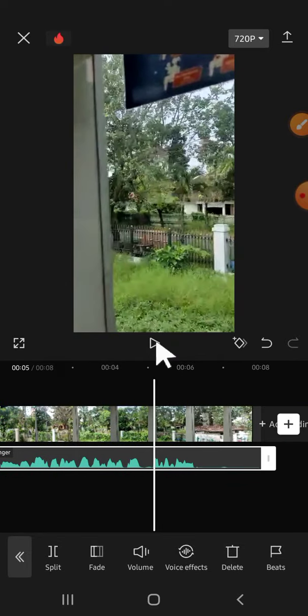Alright guys, and that's how we can apply Trickster Voice Effect to our audio in CapCut.